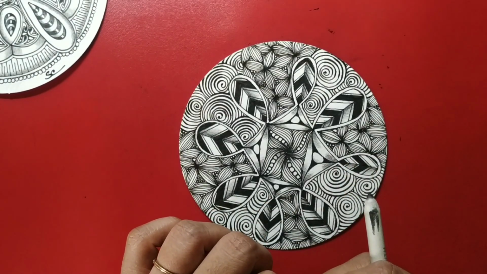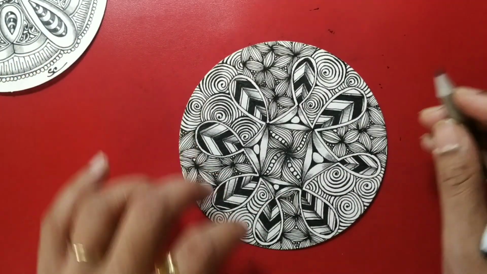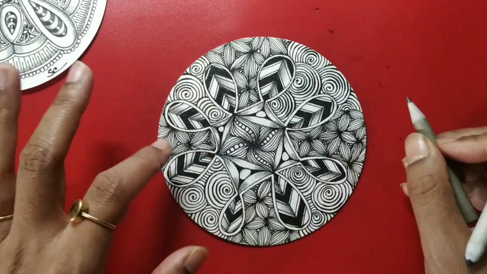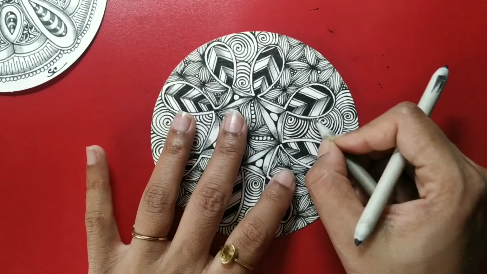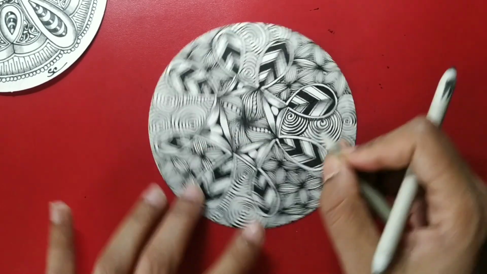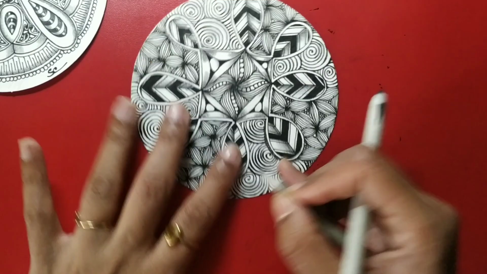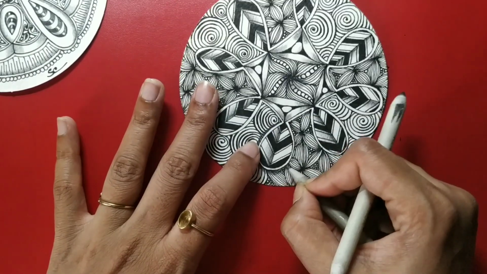Yeah, so we are done with that. Now the rest of the section I'm just going to shade as a whole. Yeah, so just add graphite on the outside of your string.